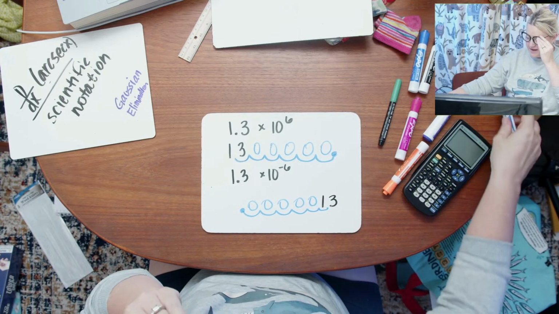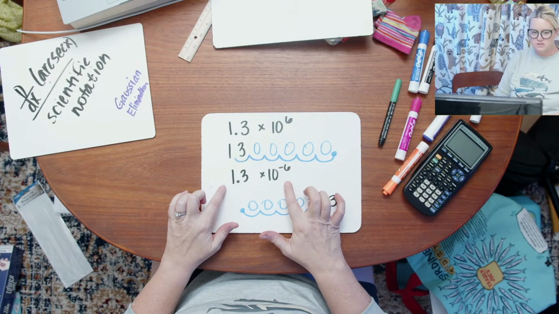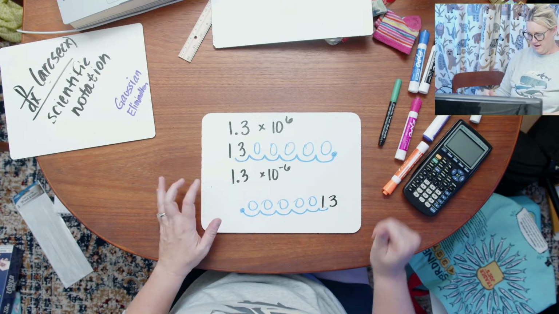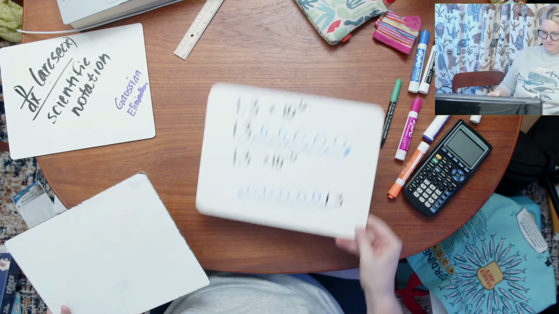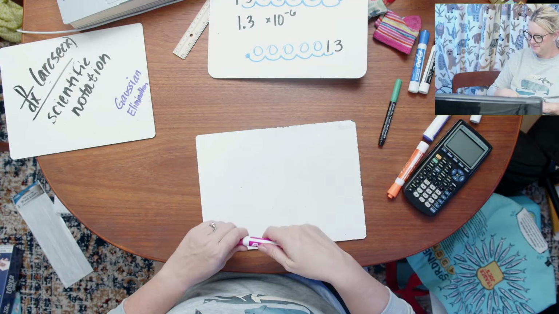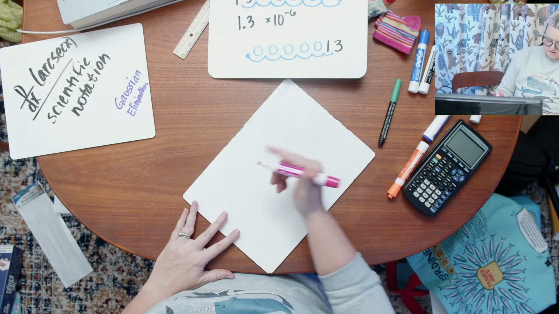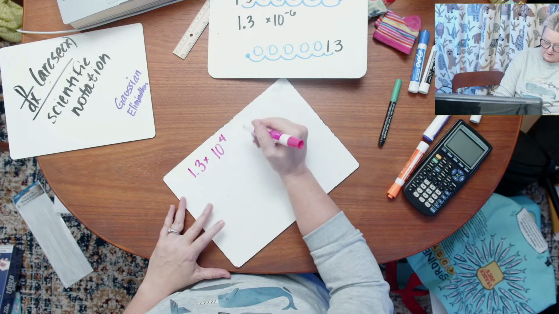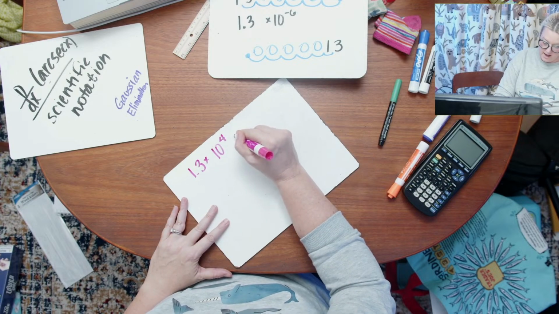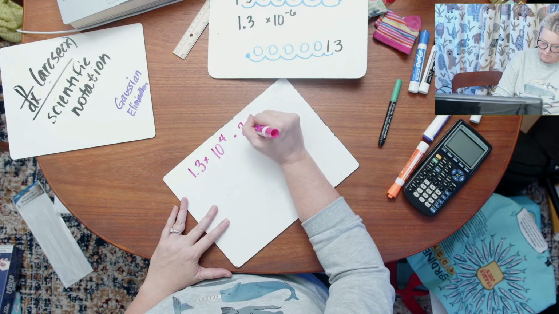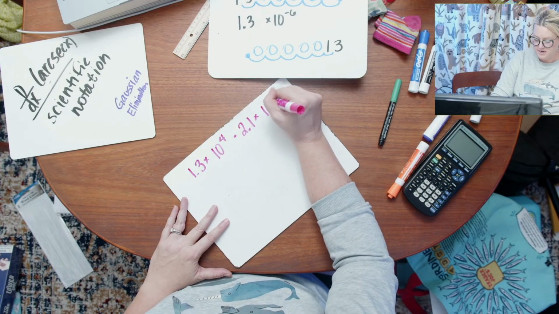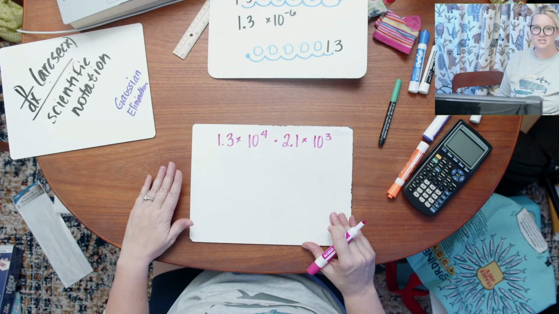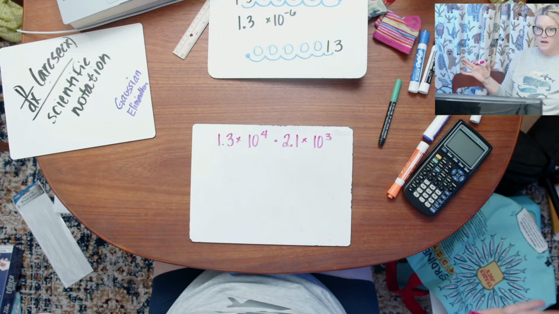Now, when you're multiplying and dividing these, you can separate out the 10 to the negative 6 and the 1.3. Excuse me. So if you did 1.3 times 10 to the 4th times 2.1 times 10 to the 3rd, these are all multiplication, right? So, commutative property, I can do it in whatever order I want.